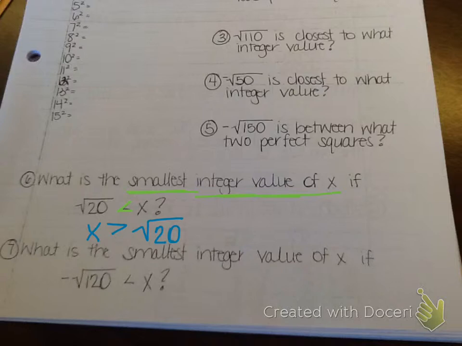Hannah? 4. Okay, so let's see if that makes sense. 4 is greater than square root of 20. So what would you change your mind to? 5. The smallest integer value that we could pick is 5 is greater than the square root of 20 because 5 is just the square root of 25. And that's the smallest integer that's greater than the square root of 20.